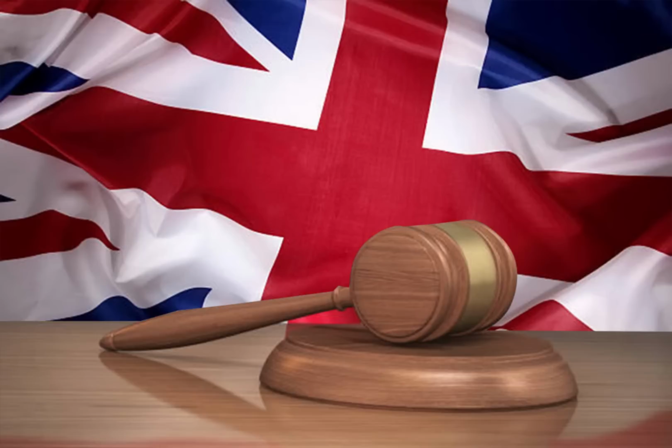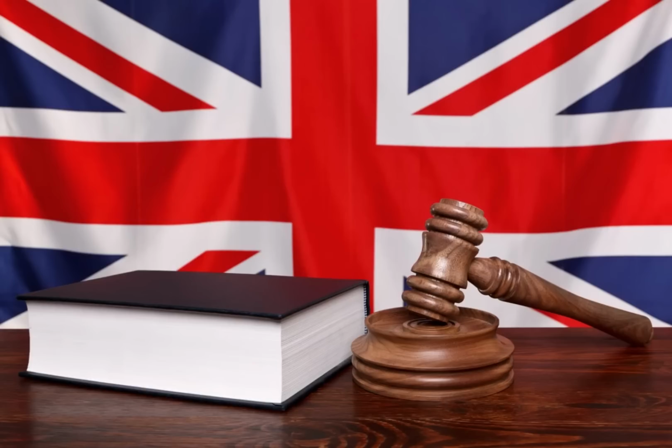Adaptability and evolution. A distinctive characteristic of the British Constitution is its adaptability. Unlike many written constitutions, the British system can evolve and respond to changing circumstances without the need for formal amendment.